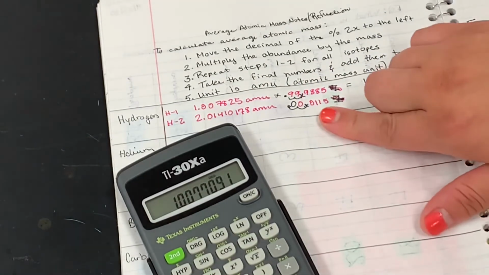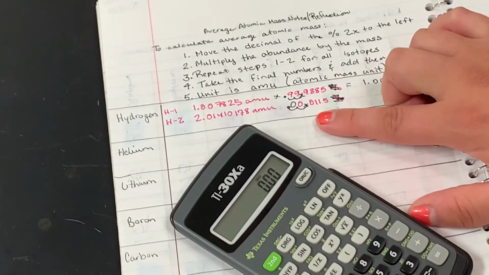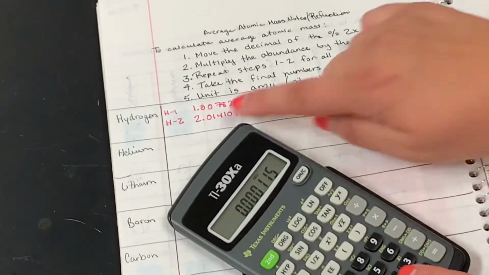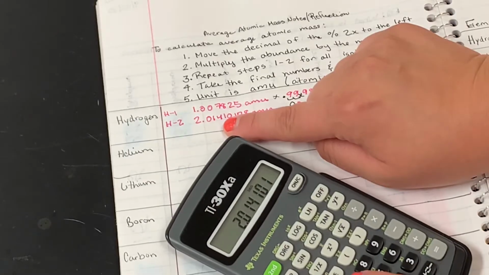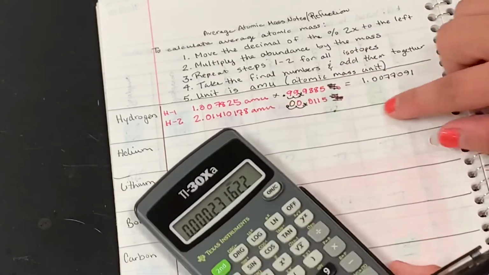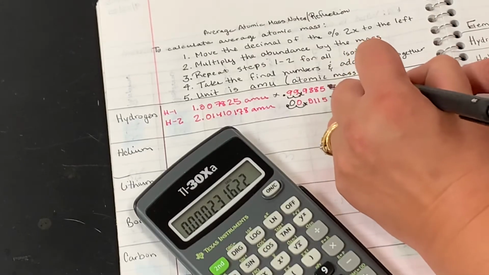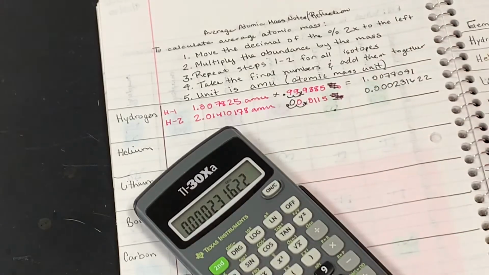I'm gonna repeat steps 1 through 2 for all the isotopes. So I'm gonna do the same thing for H2. We had an abundance of 0.000115. We're gonna multiply that by our mass of 2.01410178. And that gets us a very messy little number, 0.00023162.